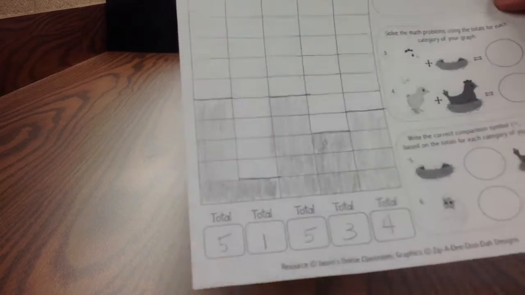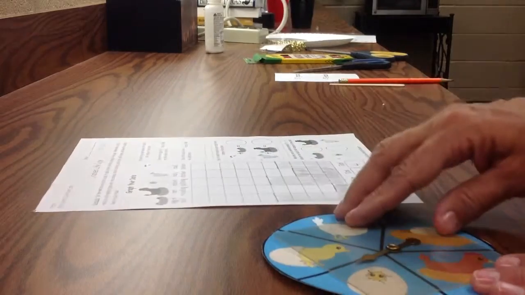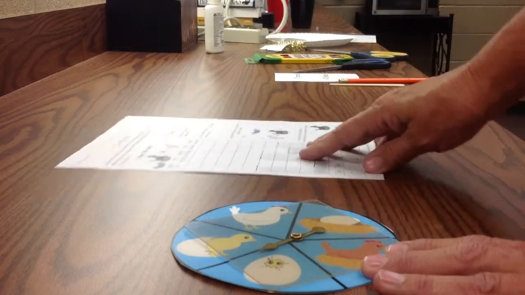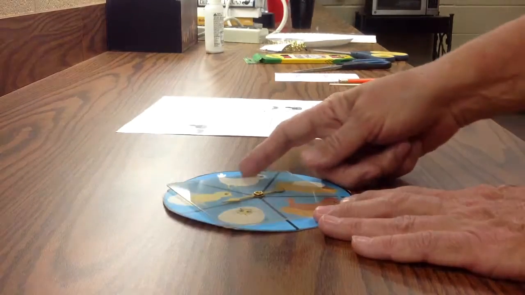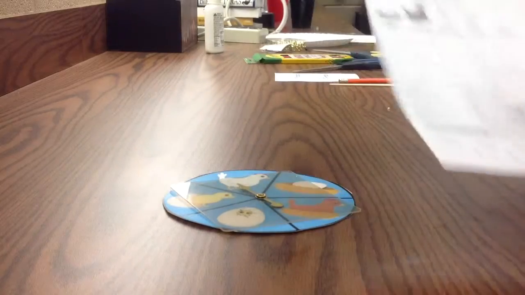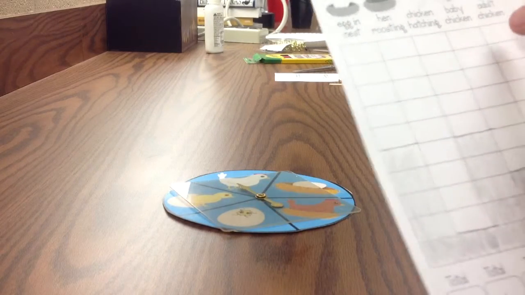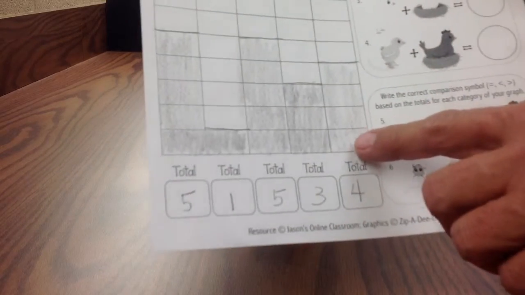And what they do every time, let me lay a little spinner down here. Make sure I'm in the camera. I'm going to lay my little plastic spinner down there. Take a spin. It landed on the full adult chicken. So I'm going to color in one box right here.